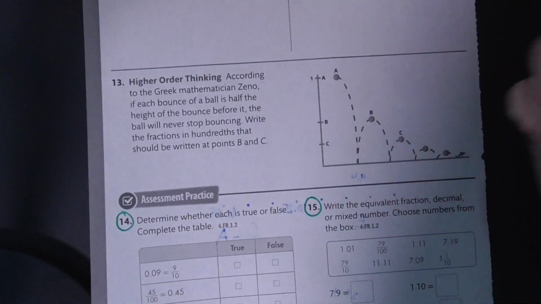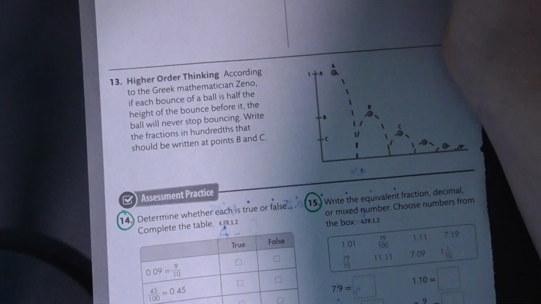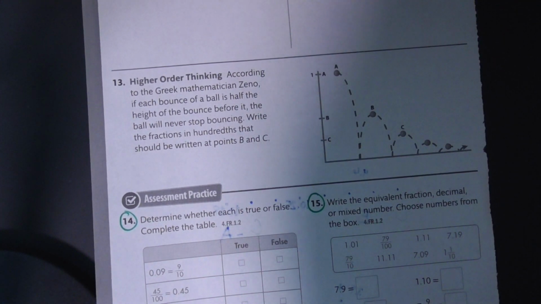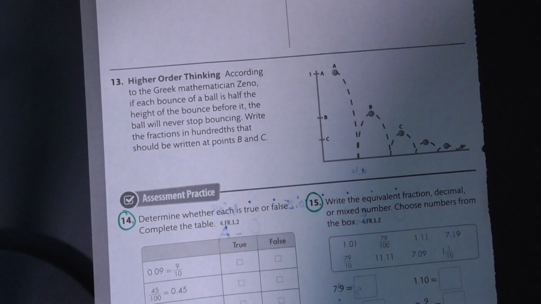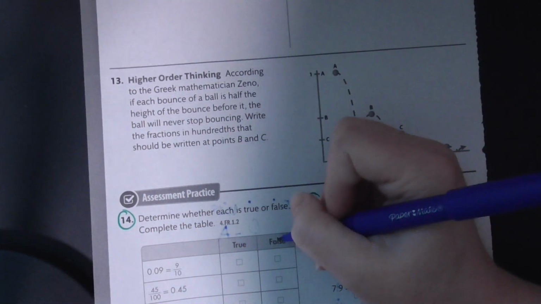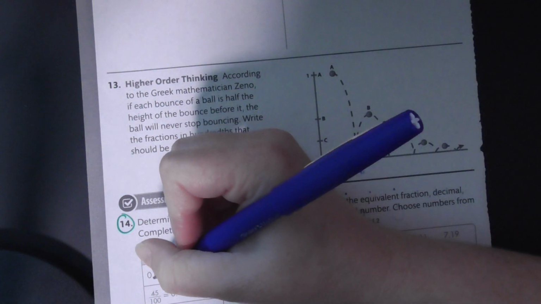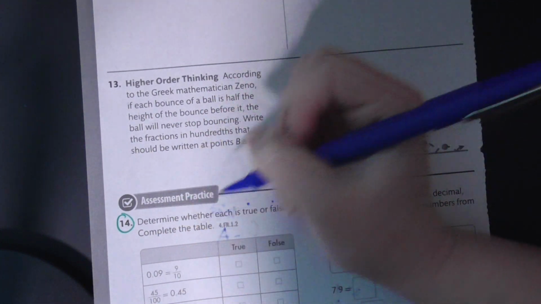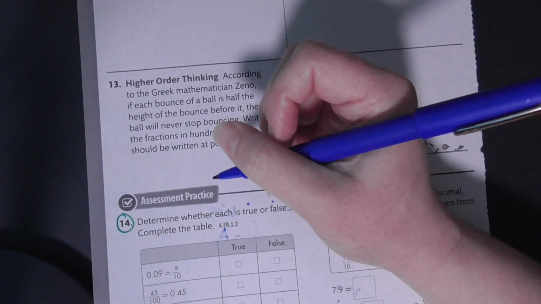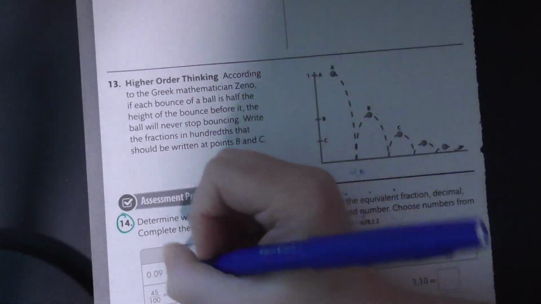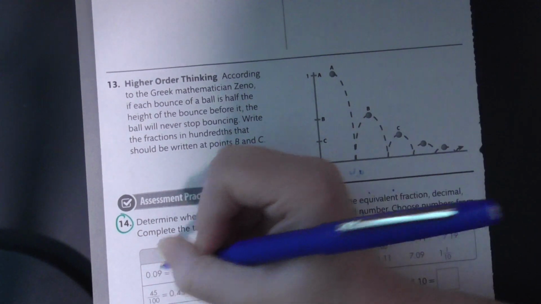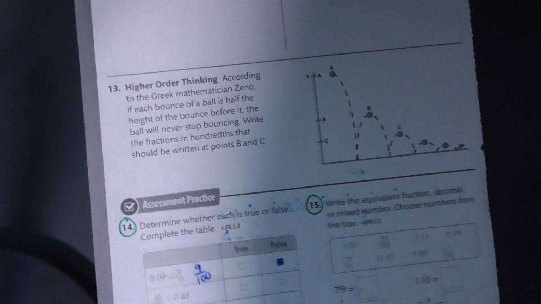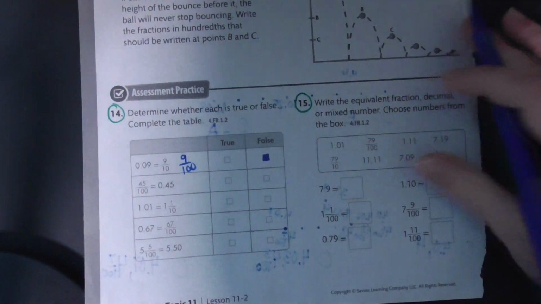Okay, go ahead and flip. We are going to look at number 14. Determine whether each is true or false. Okay, so complete the table. I've got my true column right here, and my false column here. So 0.09 or 0.900 is equal to 9/10. Okay, that is false because 0.09 or 0.900 would have to be equal to 9/100, not 9/10. So this first one is false.